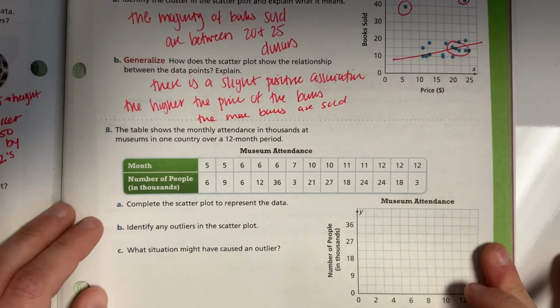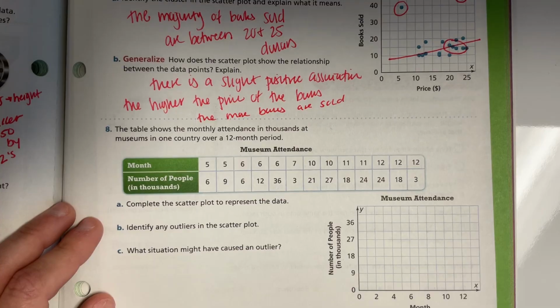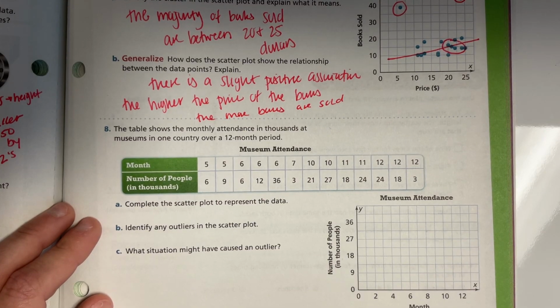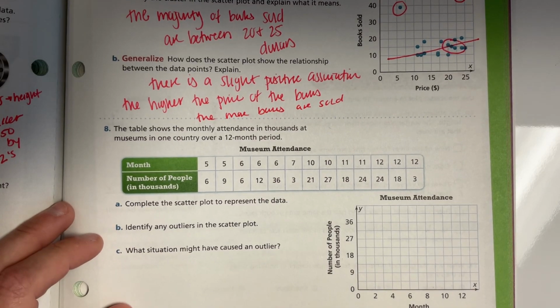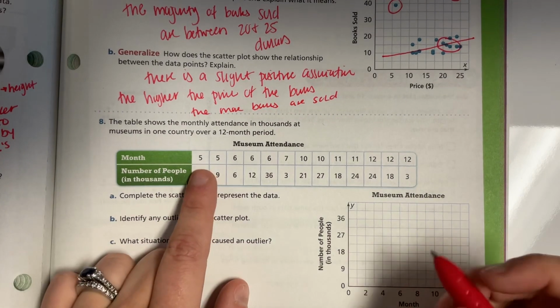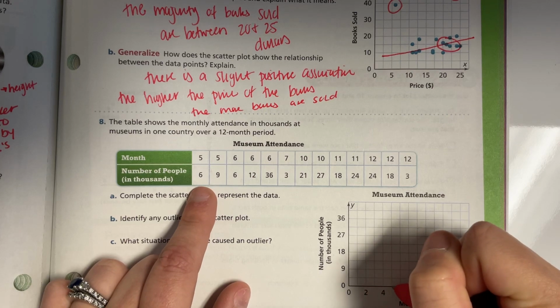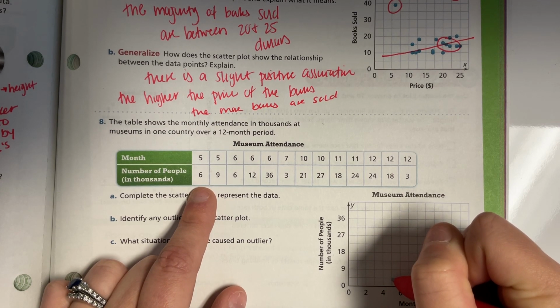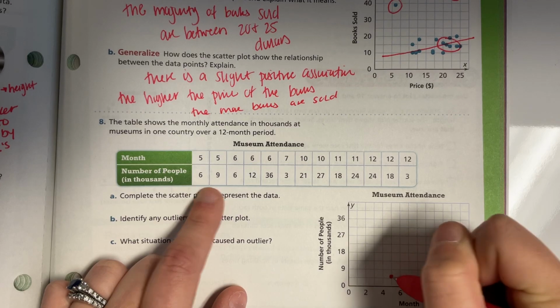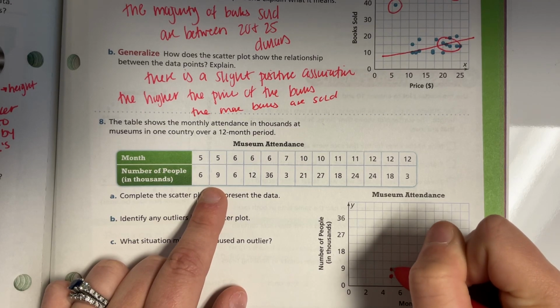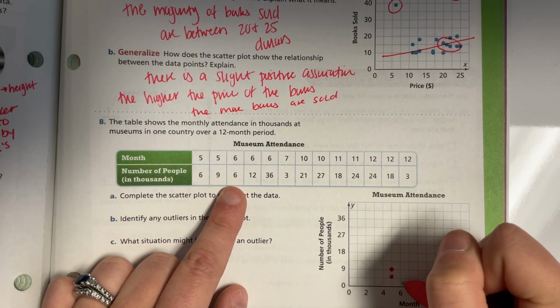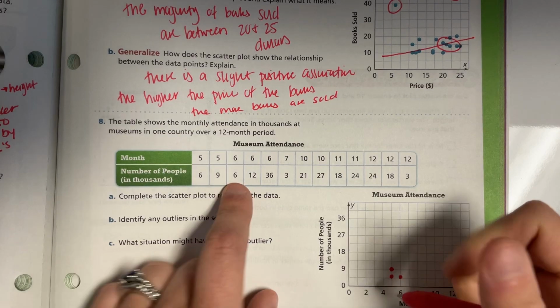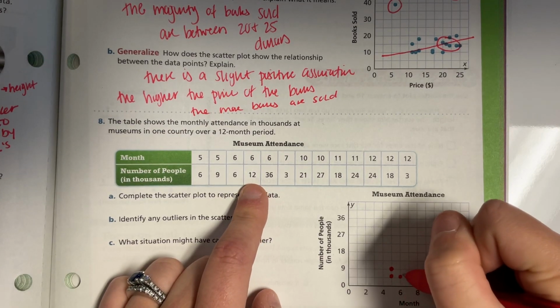Number 8, the table shows the monthly attendance in thousands at museums in one country over a 12-month period. Complete the scatter plot to represent the data. So we're going to graph each point. So 5 and 6. 5 and 9. 6 and 6. 6 and 12.